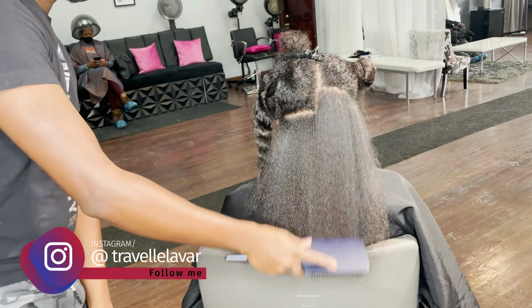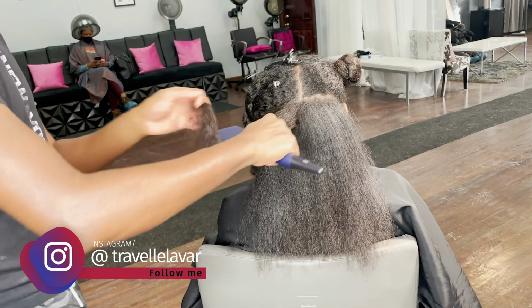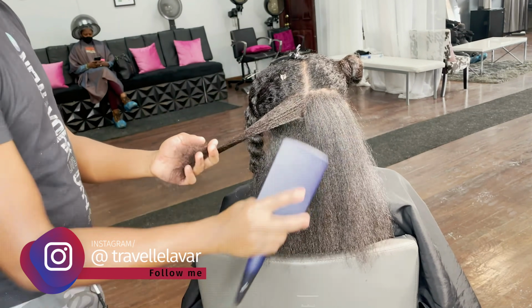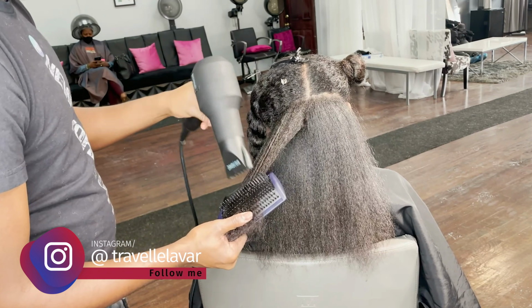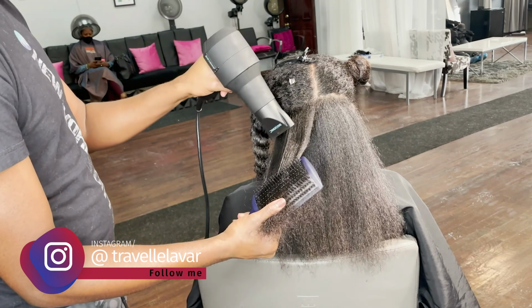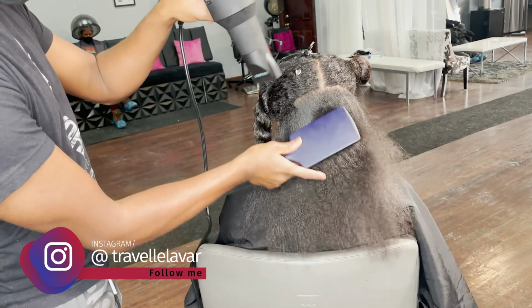Because of that, dryness can sometimes be an issue for low porosity hair, simply because it's hard to get water in there, and because we use so much product today, especially for natural styling, that product can actually sit on top of the hair because it's not being absorbed and create a moisture barrier and block water from getting inside the hair shaft. That does happen too.